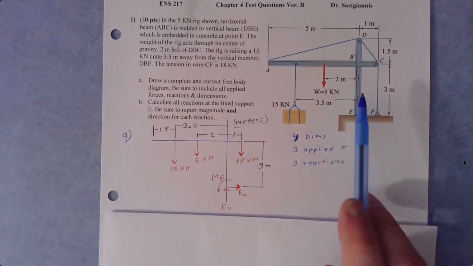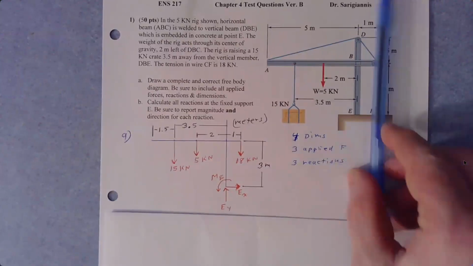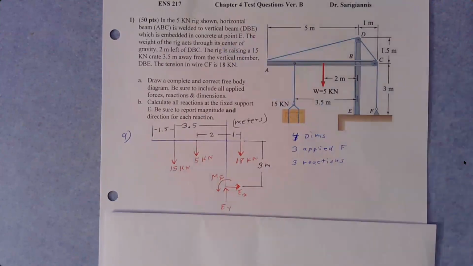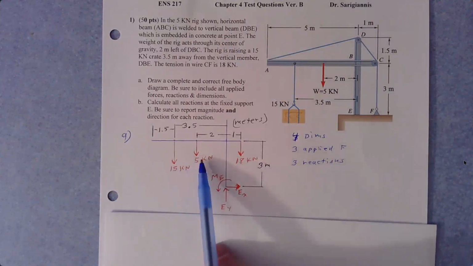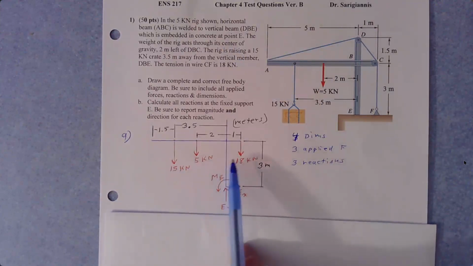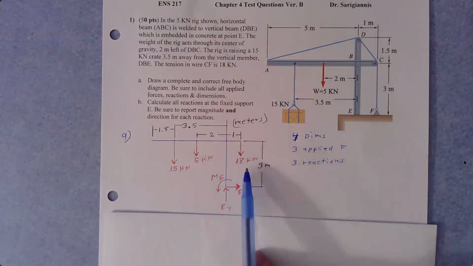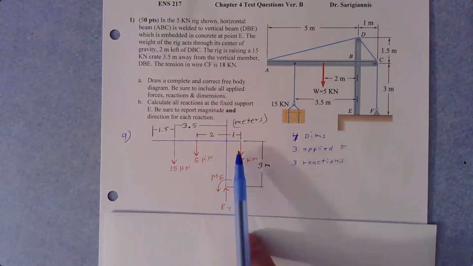Also, you can't come up to this and push it and cause it to swivel about E, right? So there's a moment resisting rotation at E. And I drew my moment counterclockwise in the positive direction. And then, of course, I have my applied loads. So these two are pretty straightforward. I have a 15 kilonewton load, 5 kilonewton weight. This is the one where people seem to have some issues. This is an 18 kilonewton force acting on the structure.